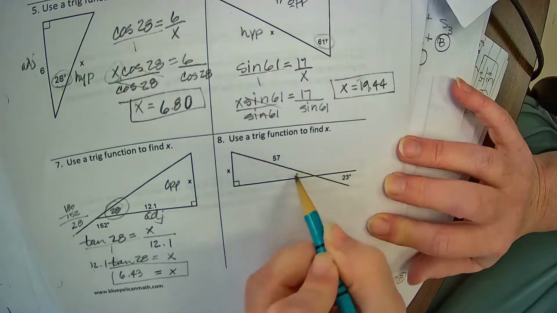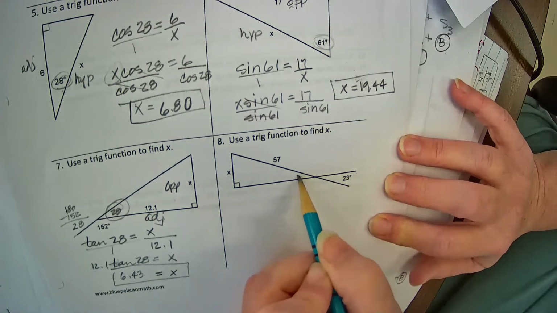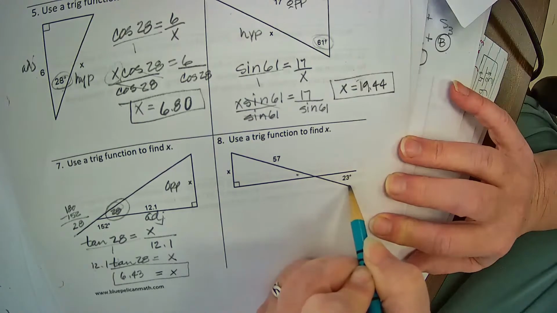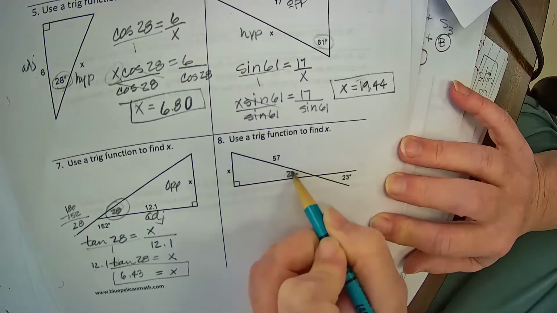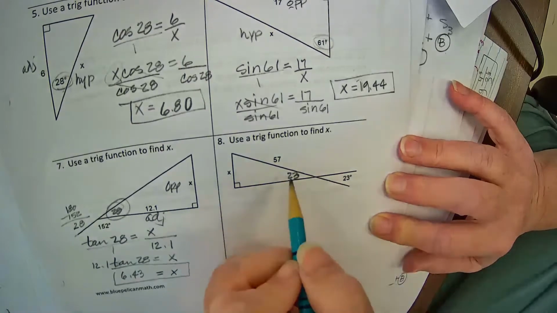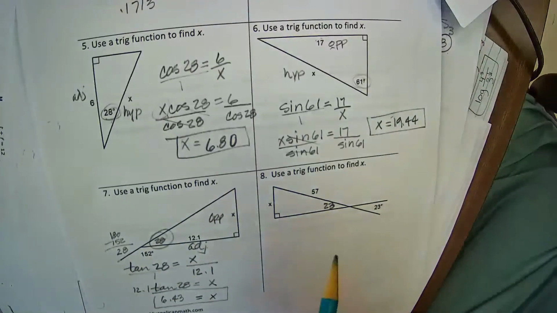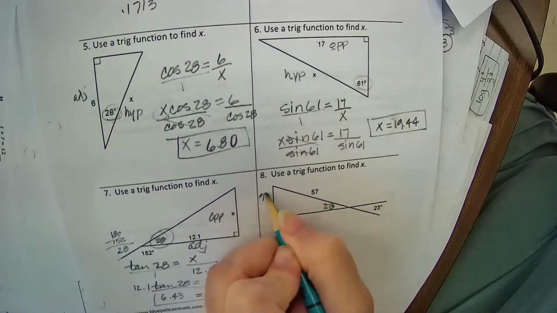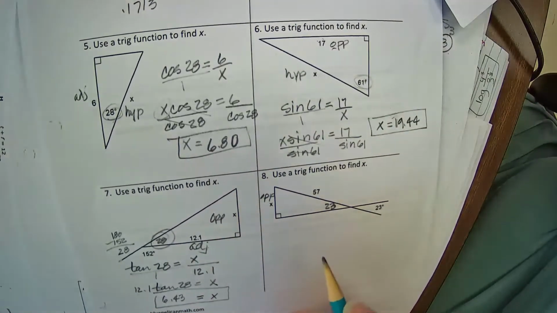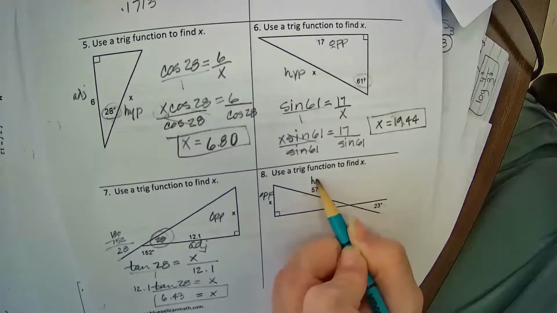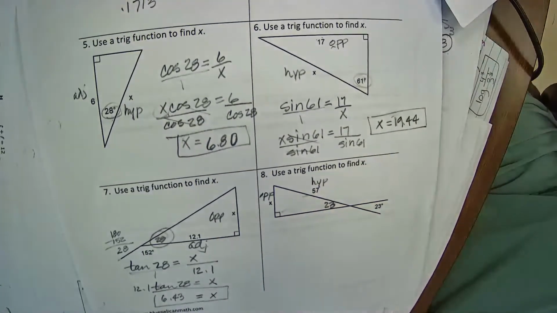Okay. What's this angle right here? Okay. 23. Vertical angles. Okay, so what's x in reference to the 23? That's your opposite. What's the 57? It is adjacent, but more importantly, it's the hypotenuse, okay?